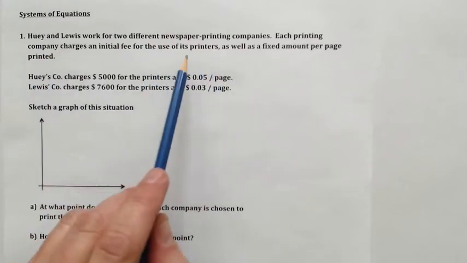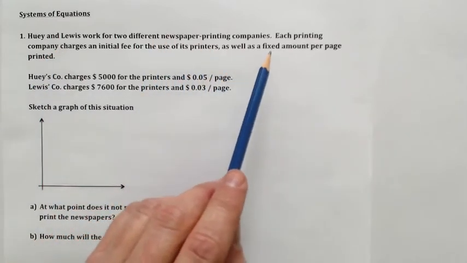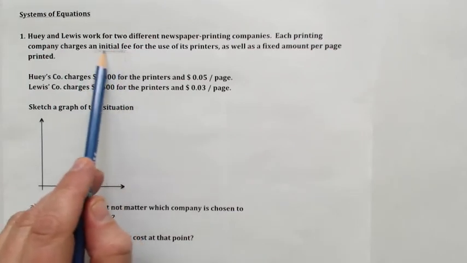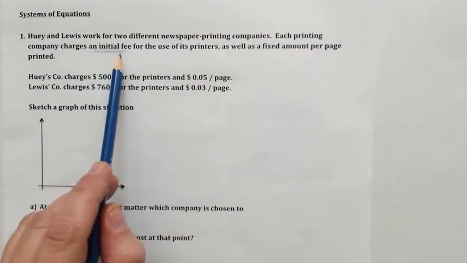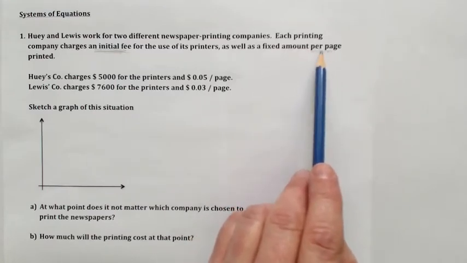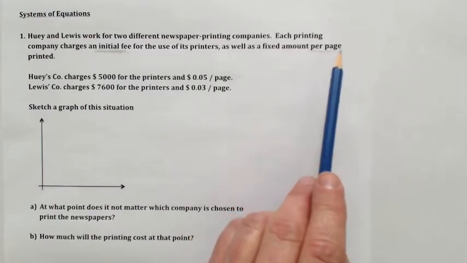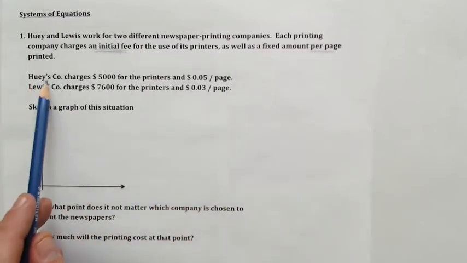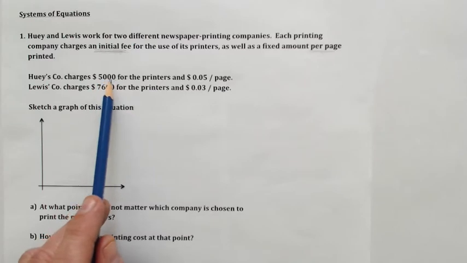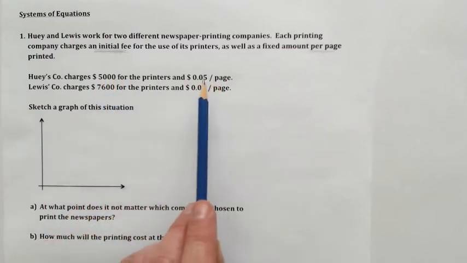First of all, we've got Huey and Lewis working for 2 different newspaper printing companies. These companies print newspapers, and each printing company charges an initial fee. So there's our initial value. And then they have a rate, and the fixed rate per page is how much they charge per page for printing. Huey's company charges $5,000 flat out, no matter how many pages you print, and then 5 cents a page, $0.05.